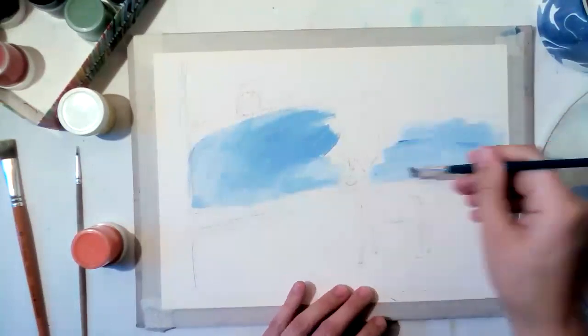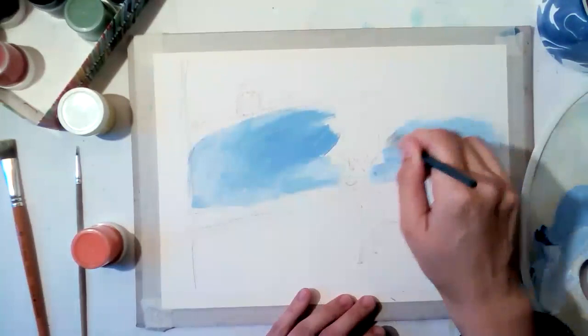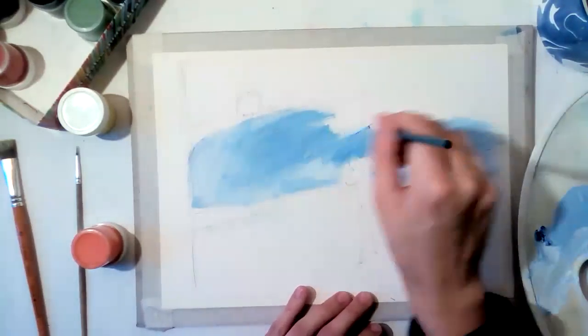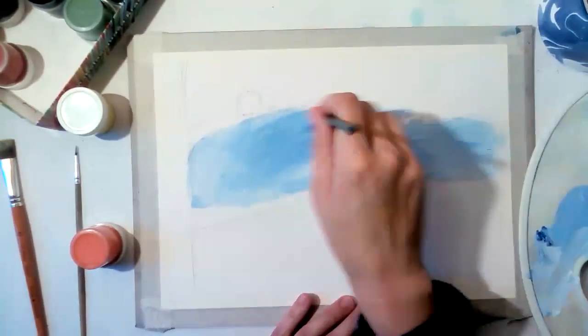Okay, and here I'm painting also over those trees that I was planning to do, but it's fine because it's very, very light.